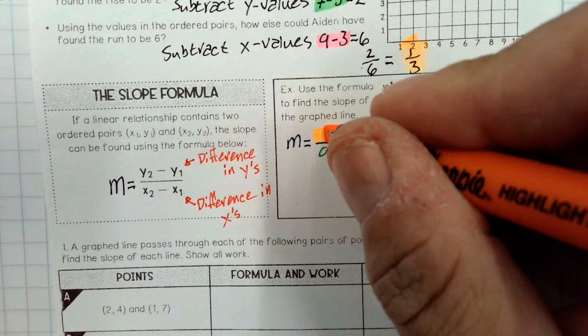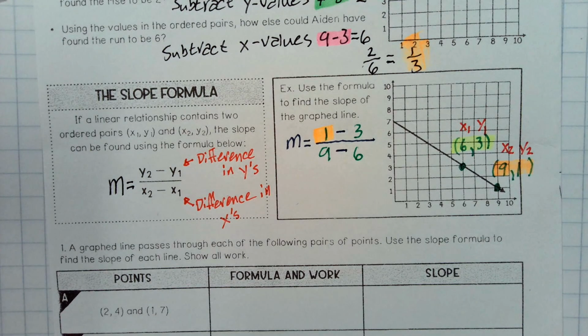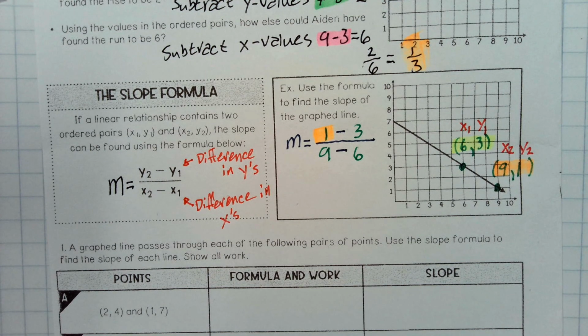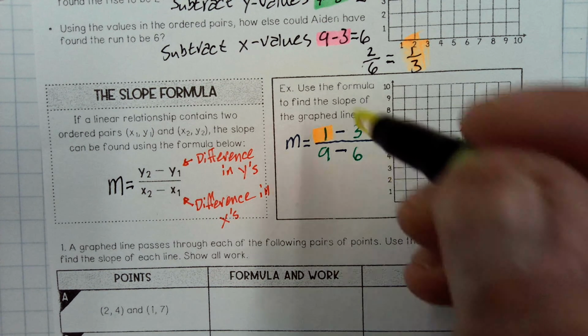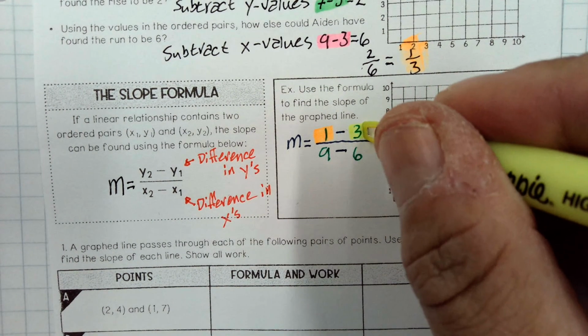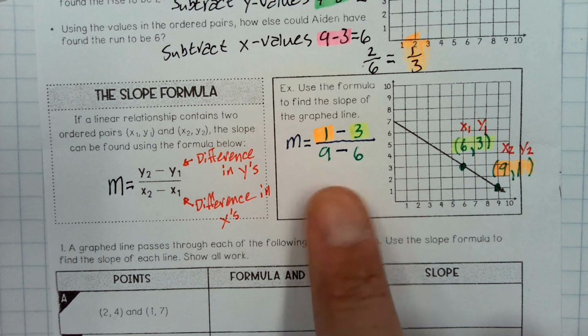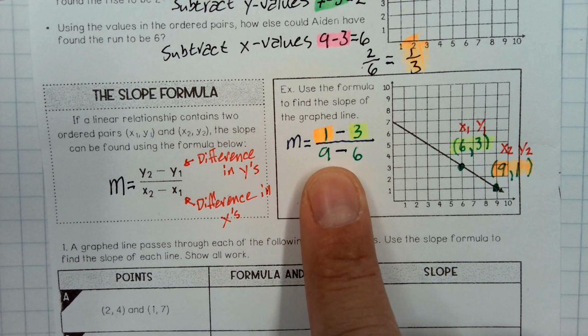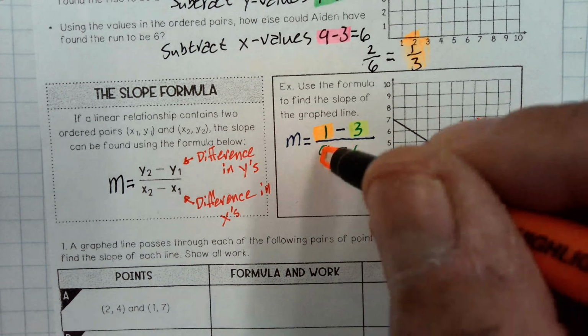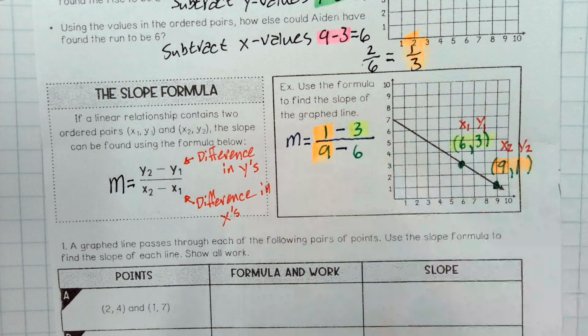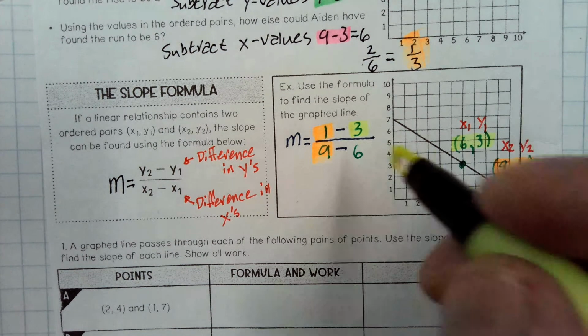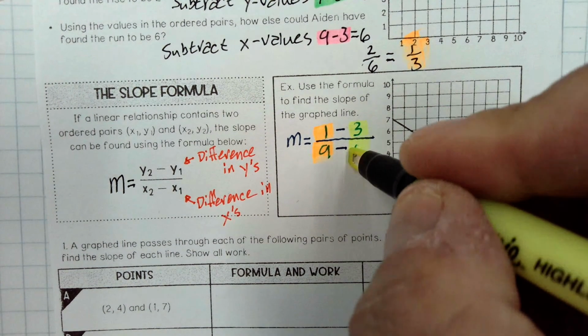So I'm going to color that orange. And then I'm going to color the other one, y2, that was yellow. So I'm going to go back and color code them with those colors. What color was 9 originally? Orange. And that makes 6 yellow.